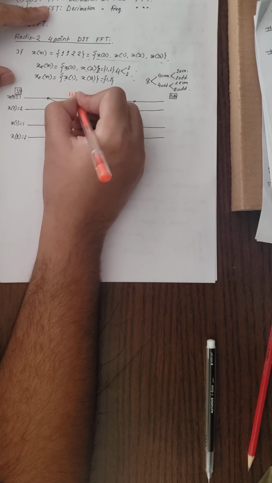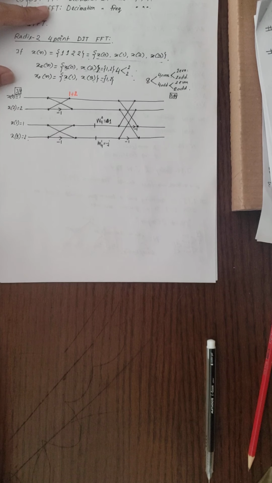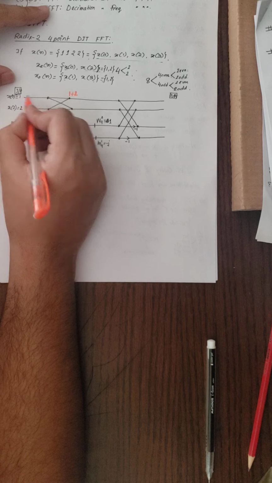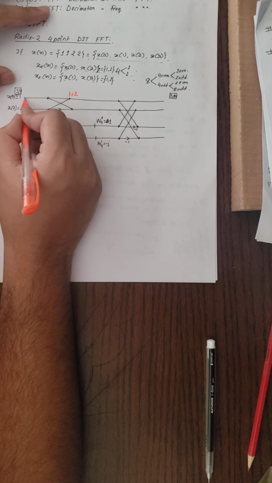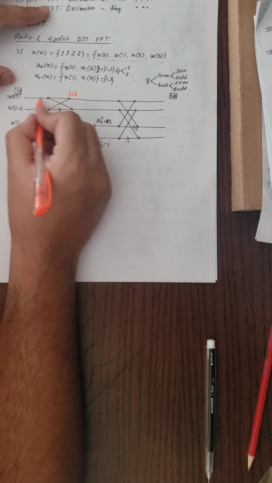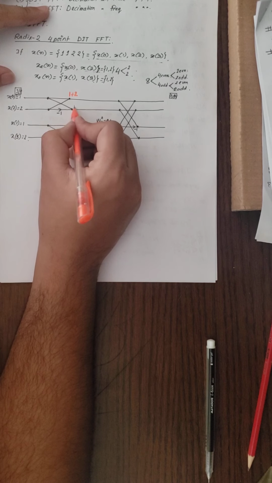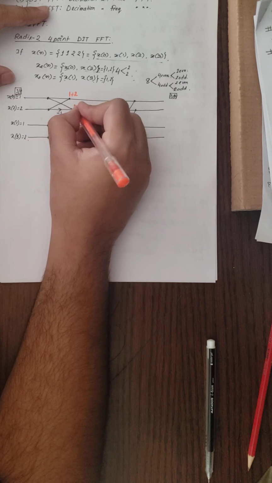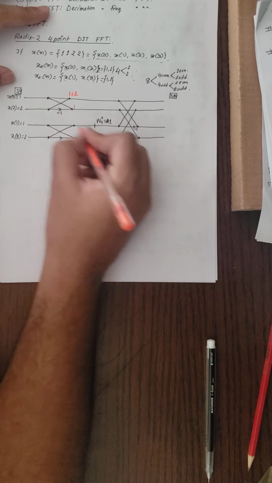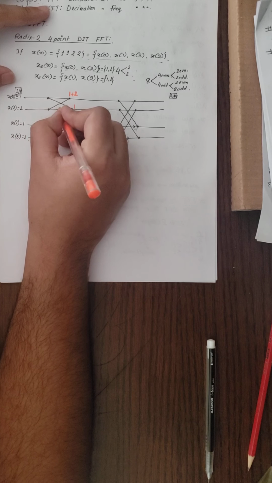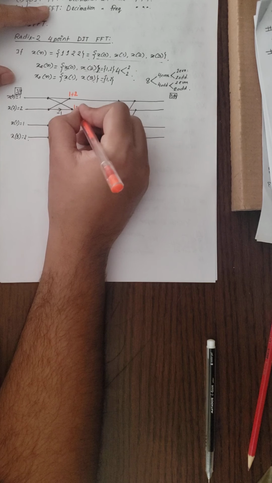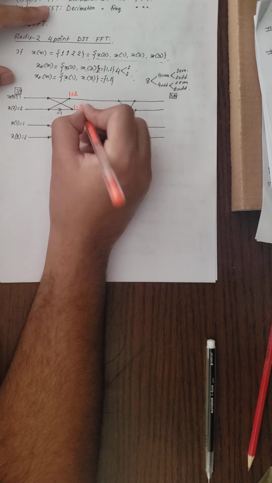So this is 1 plus 2. Clear? Once again, now let us solve for this point. 1 goes down here and 2, this multiplied with -1 becomes -2.